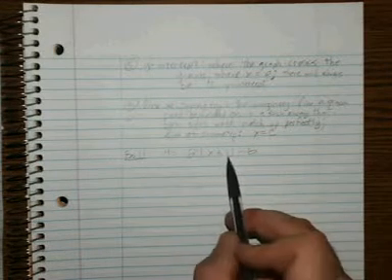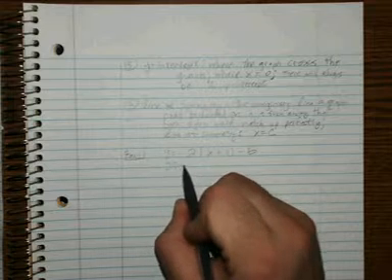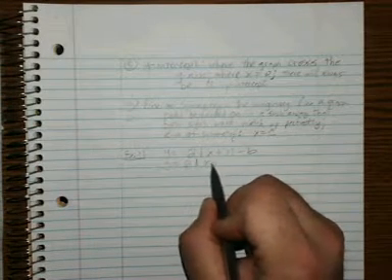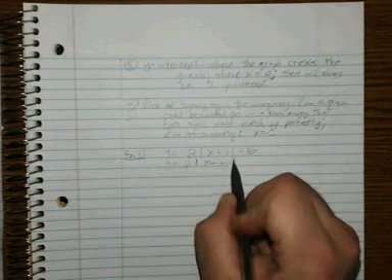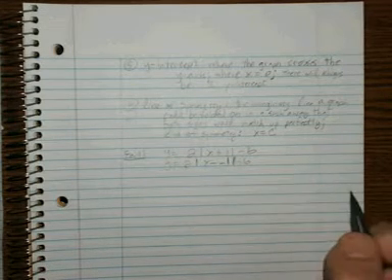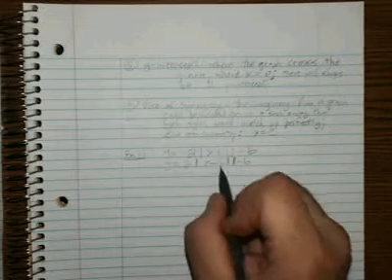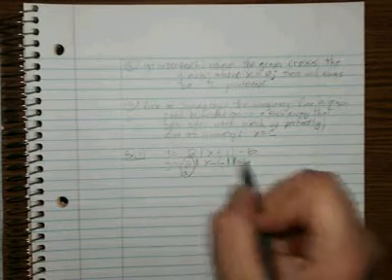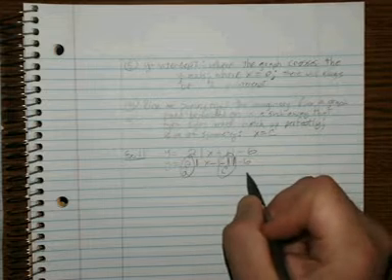So I really need to rewrite this not as x plus 1, but instead as x minus negative 1. That way I have that minus and I can see that my c value is actually negative 1. So this will be my a value, this will be my c value, and this will be my d value.